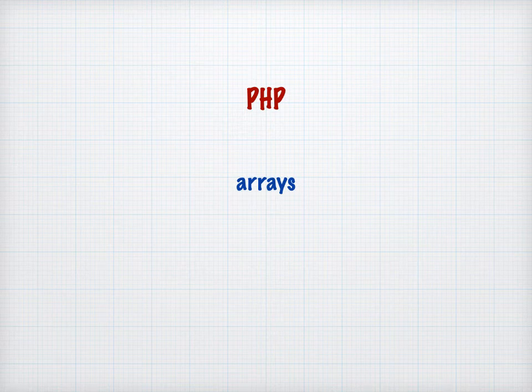Now, the variables that we've used in PHP so far have been, if you like, single value variables. You can visualize them as boxes, and inside those boxes we can only store a single value. Of course, in the real world we know that data is a bit more complicated than that, and often we want to store multiple values under the same name.